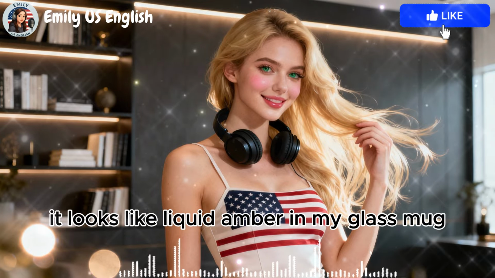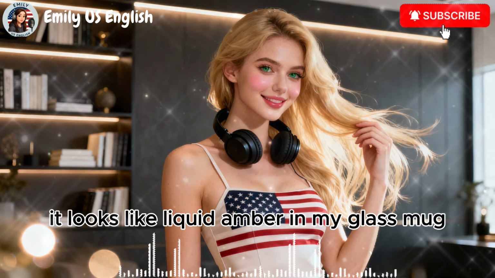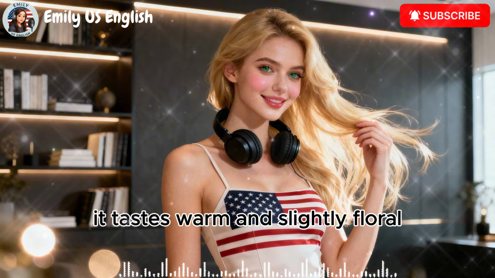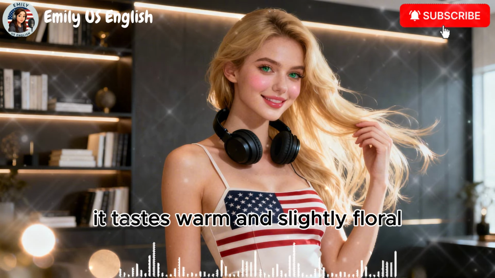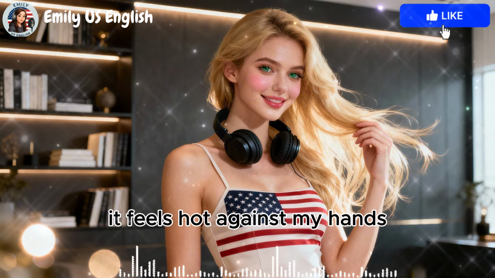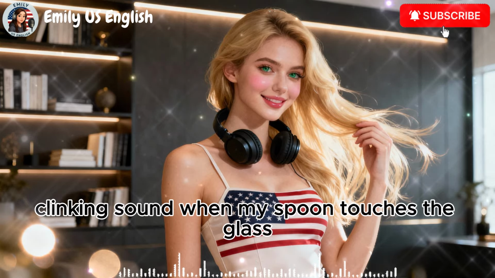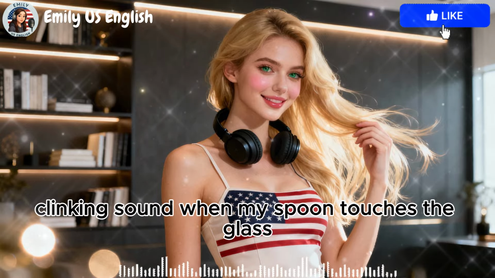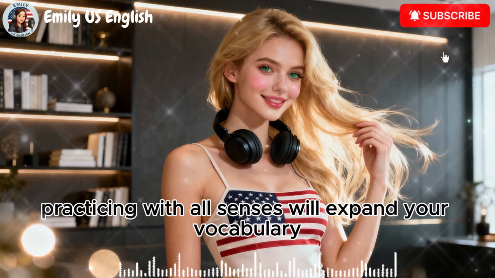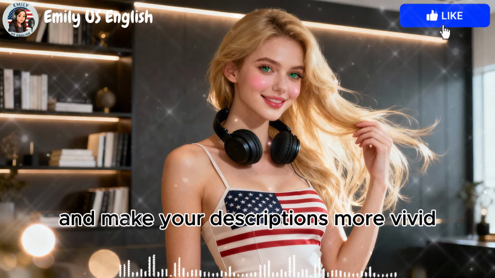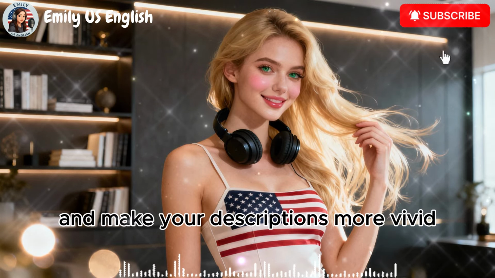It looks like liquid amber in my glass mug. It smells earthy and sweet. It tastes warm and slightly floral. It feels hot against my hands. It makes a soft, clinking sound when my spoon touches the glass. Practicing with all senses will expand your vocabulary and make your descriptions more vivid.